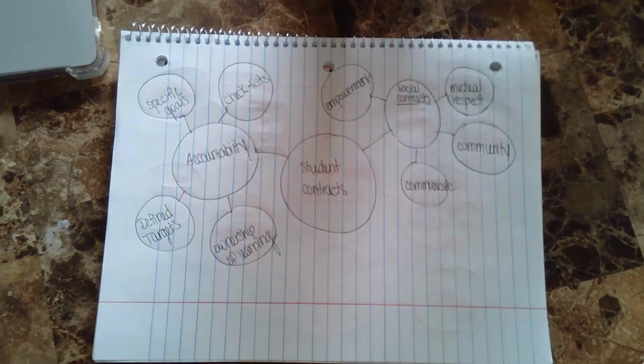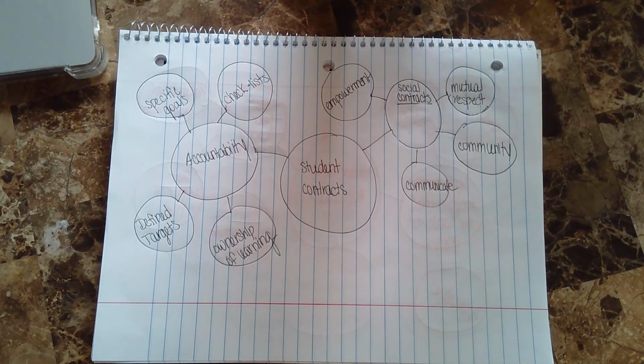Finally, we have student contracts. There are different types of contracts. The first one I'll talk about is the social contract, and I really see no negative effects of this social contract. I think this is nothing but positive. What this looks like is the teacher and the students set the expectations together for the classroom, and this builds mutual respect and community.